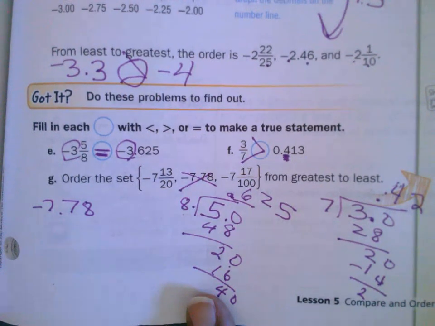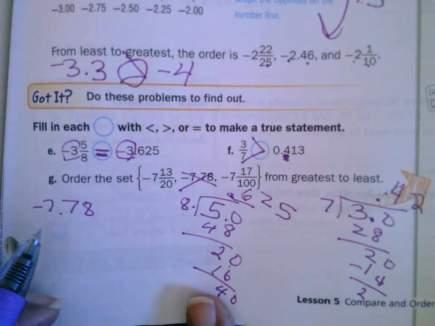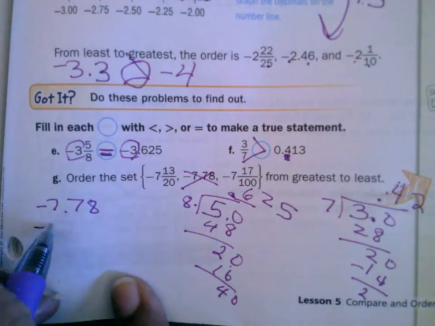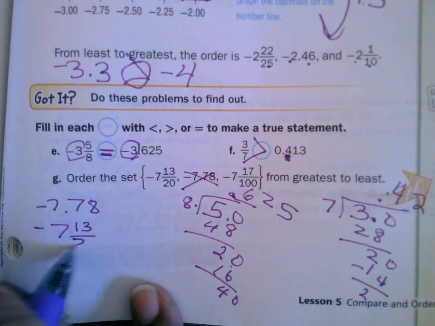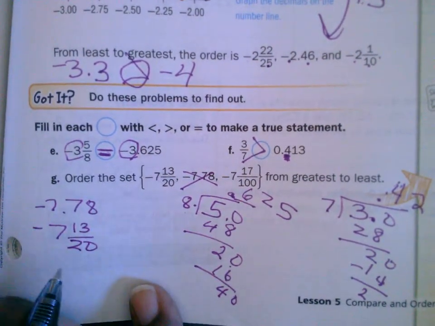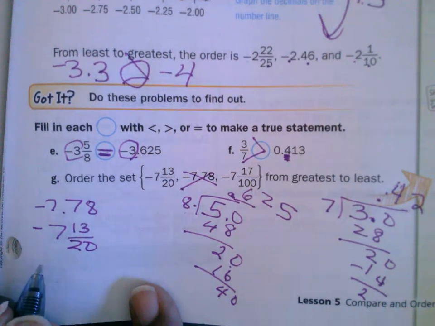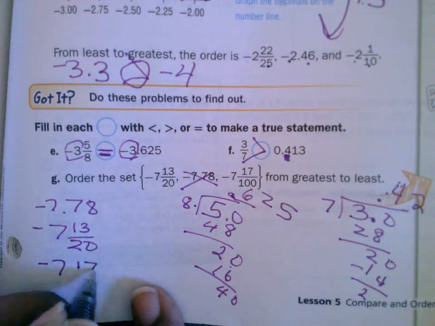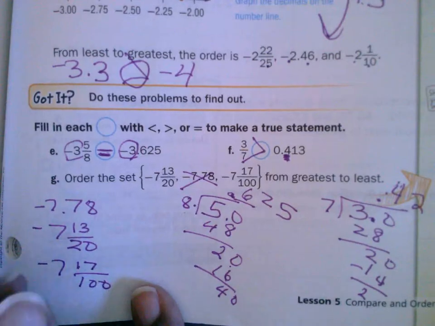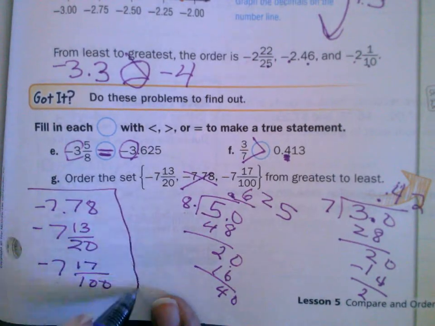Sarani, what's the next lowest number? -7 and 13 over 20. Do y'all agree? Yes. -7 and 13 over 20. All right, Johannes, that leaves us with what? -7 and 17/100. Good job.